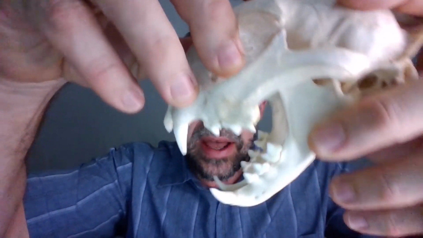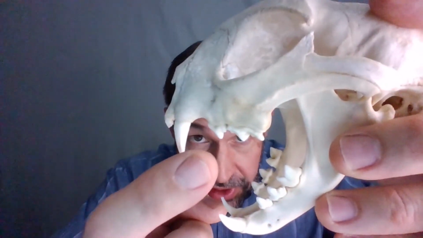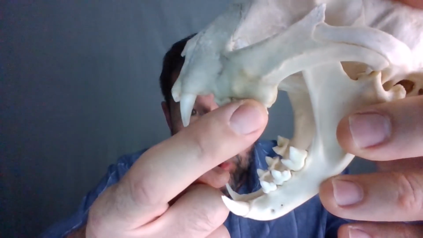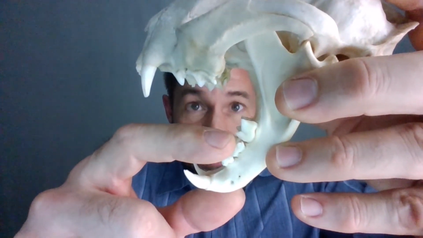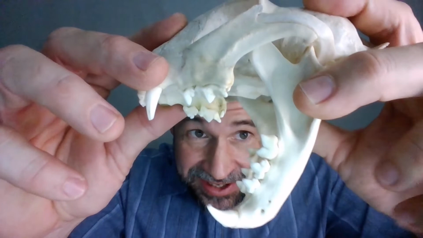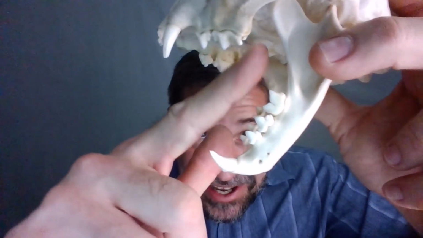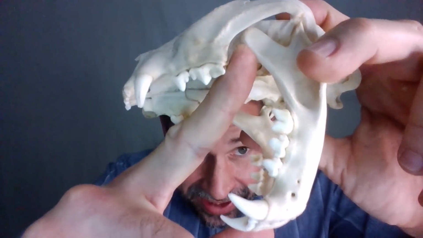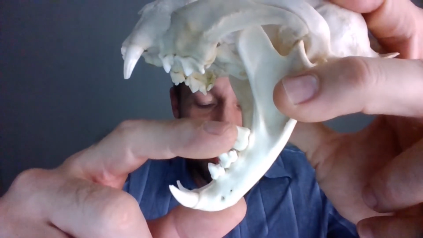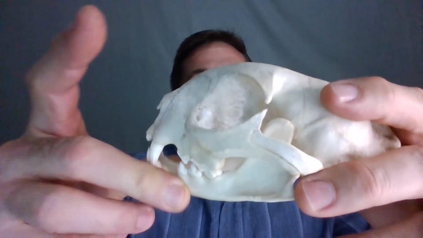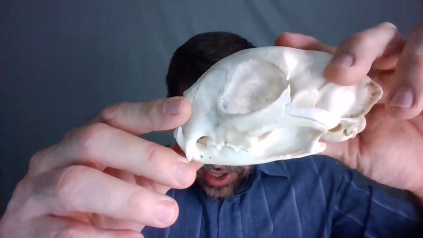And then it's going to have 2 premolars on top, 2 premolars on the bottom, and then, I know it's kind of hard to see, it's got one tiny little molar up top, and then it's got a molar down below. So the bobcat has a total of 28 teeth.